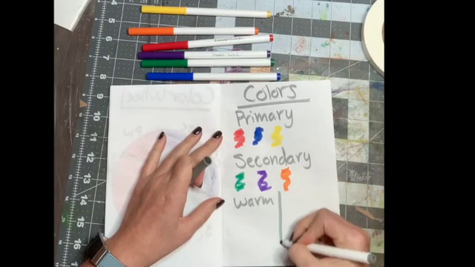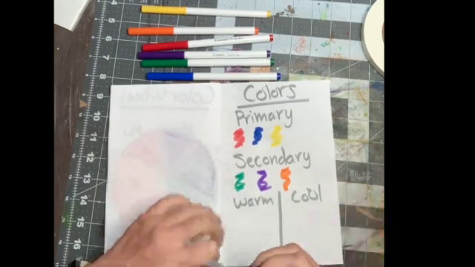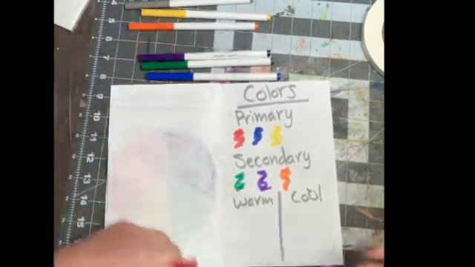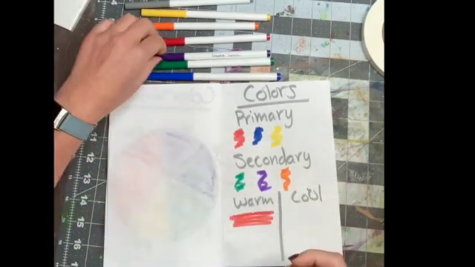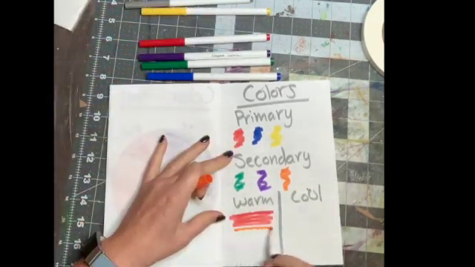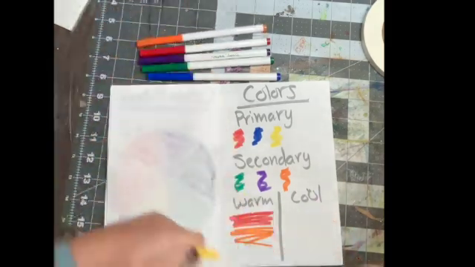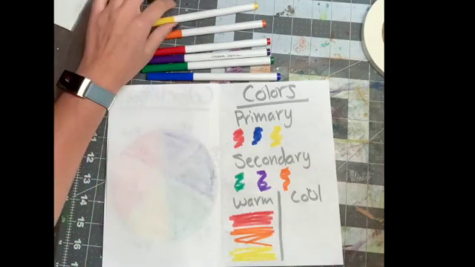I'm going to do a line right there and then write the word cool over there. So let's get our warm colors. We have red. We have orange. And we have yellow. Those are warm colors.